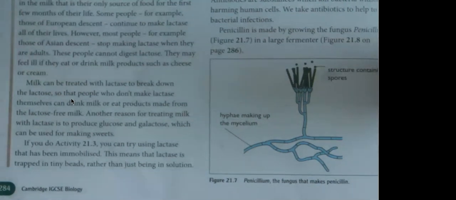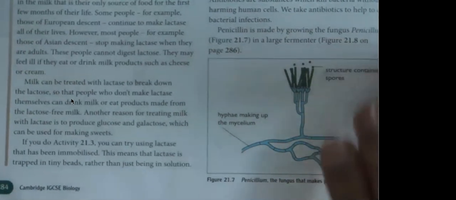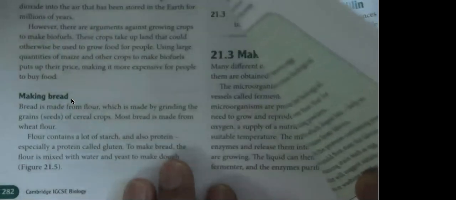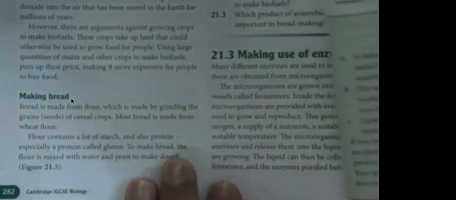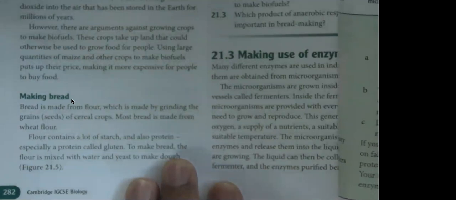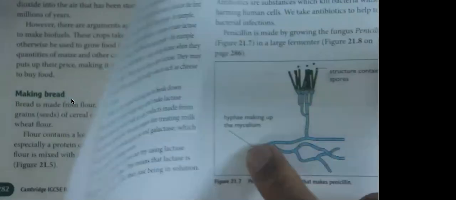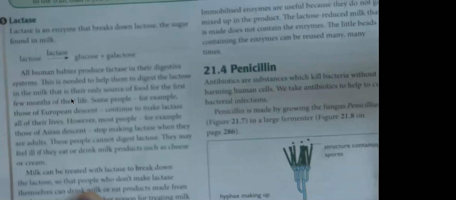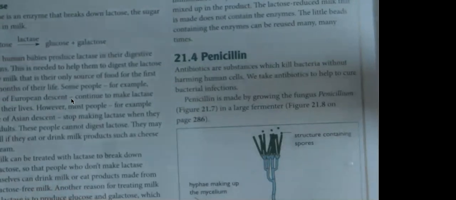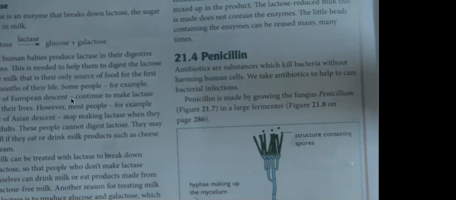So what about penicillin? Everybody, I think you are aware of penicillin, right? Let me see what we have discussed here. We have discussed making bread and making enzymes, and pectin, and finally we are coming to the penicillin drug industry. As you know, penicillin is an antibiotic, and this antibiotic is very common. What does it mean? What is an antibiotic?